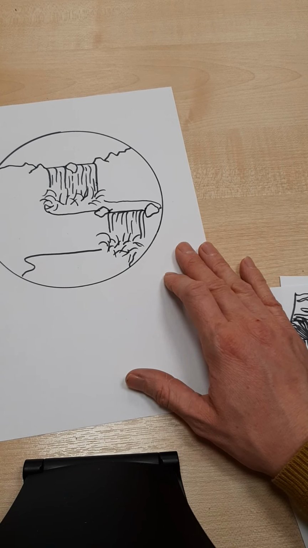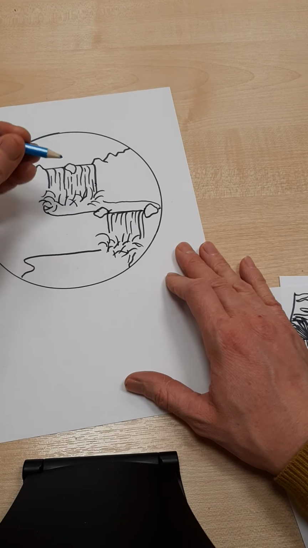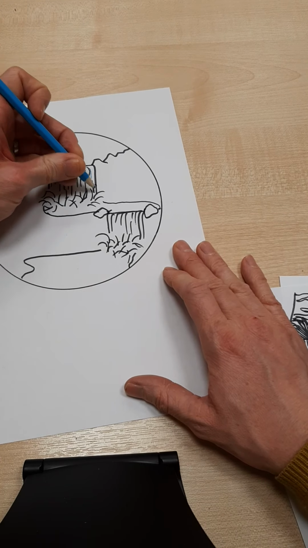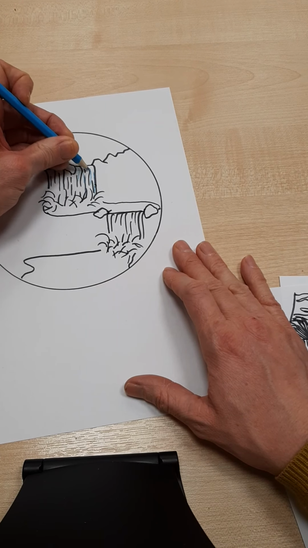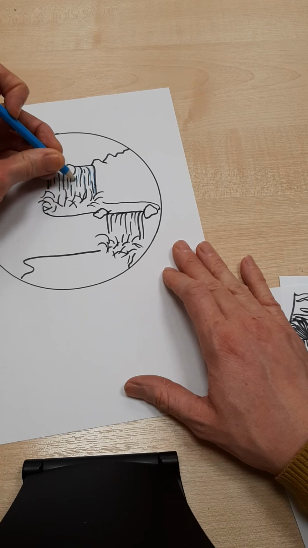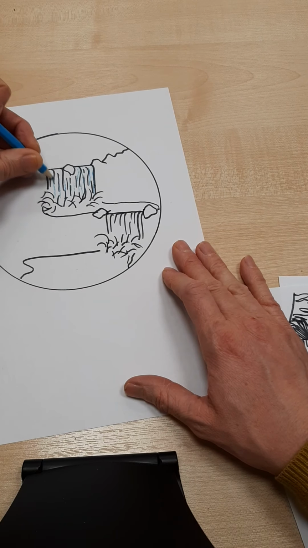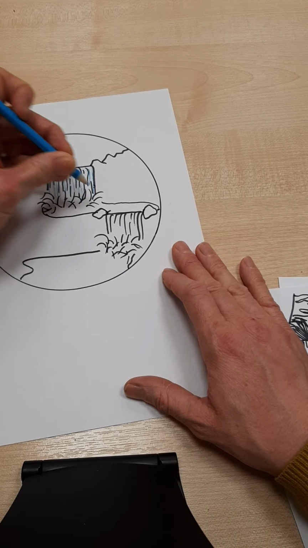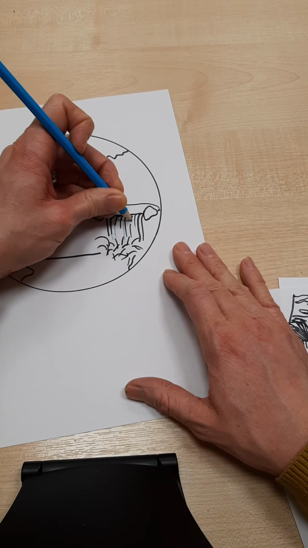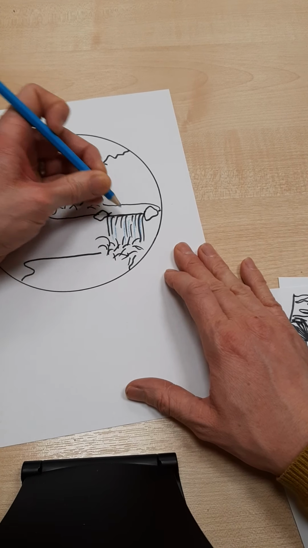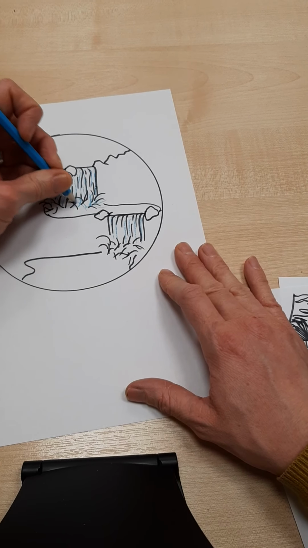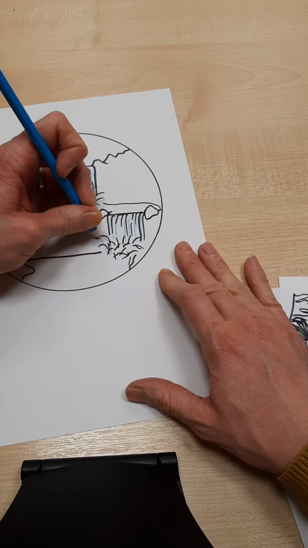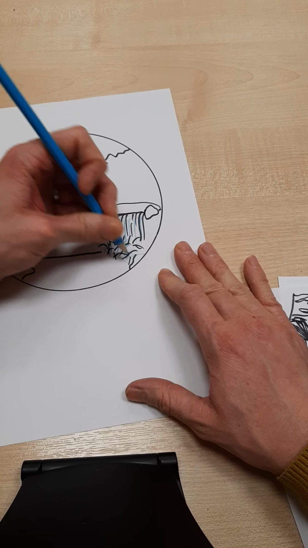So let's get some blue in here to make it really clear. Again, with these blue lines, I'm going to go up and down with a slight curve at the top. And I'm going to leave a little bit of white, because quite often with a waterfall, there's quite a lot of white water where the water's splashing around. And here, have some fun. It's all spraying in all different directions like so. Again, spray, spray, spray.